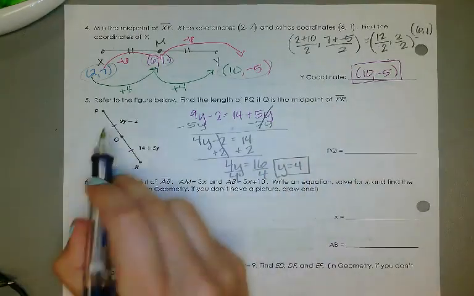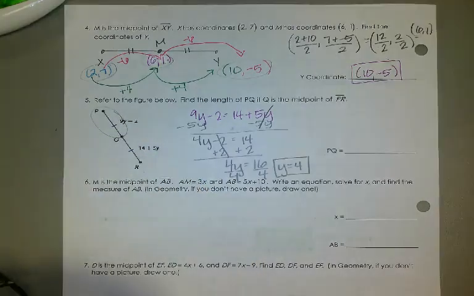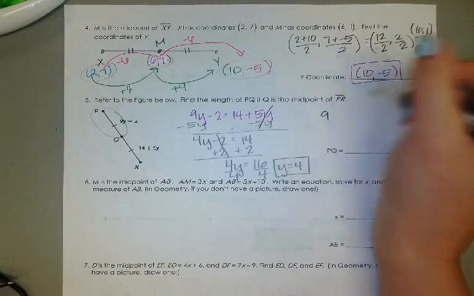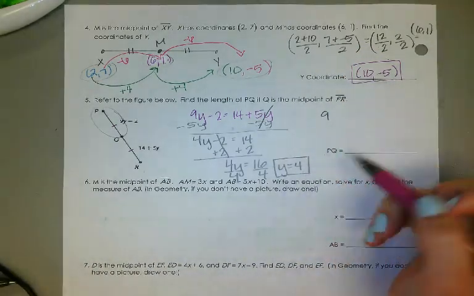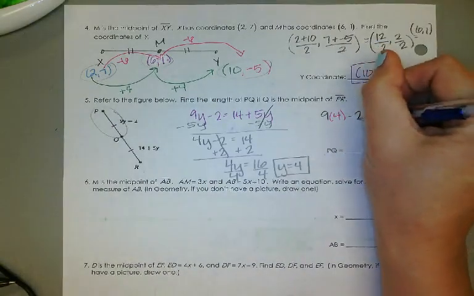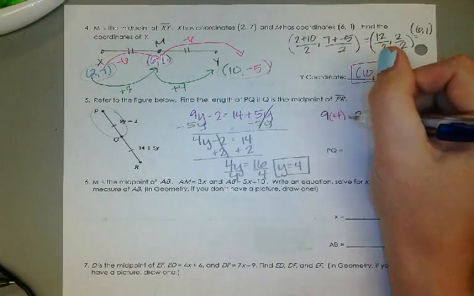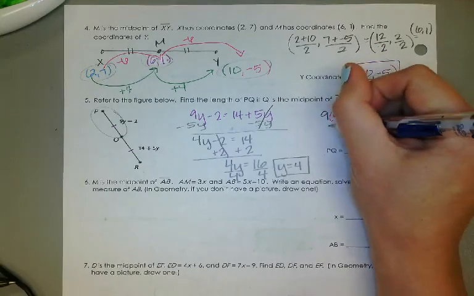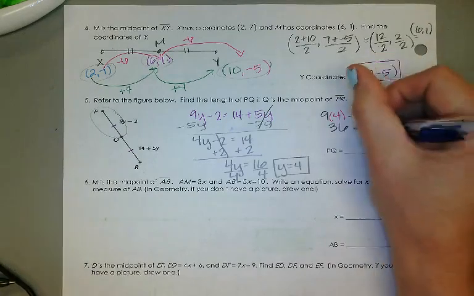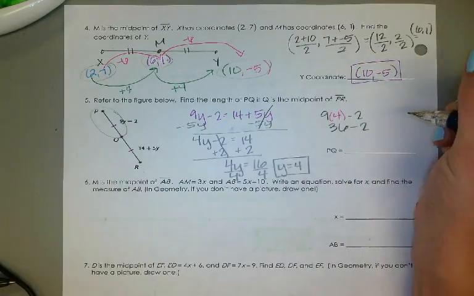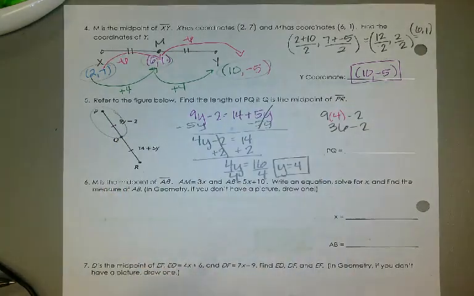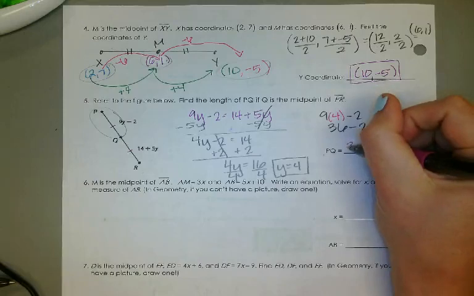So if I want to find the length of PQ, PQ has the expression 9y minus 2, so I'll do 9 times the y value, which we said is 4, and then subtract 2. So 9 times 4 is 36, I believe, I hope, let me check myself. Yes, that's 36, and then subtract 2. So that means that the length of PQ, or 9y minus 2, is 34 units.